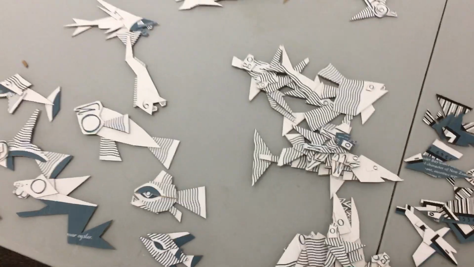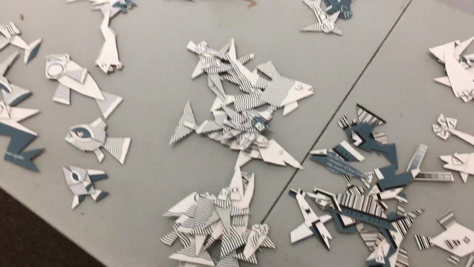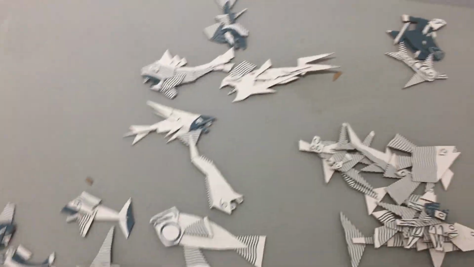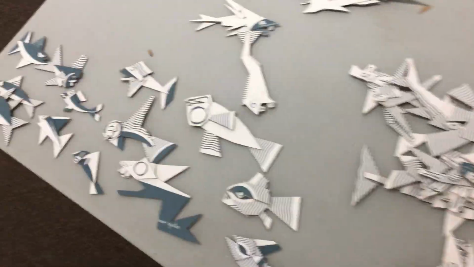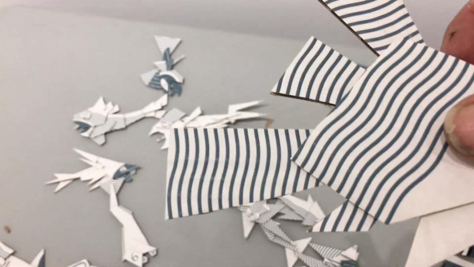But now that I've got this massive fish, there are some that are similar and there are some that are less similar. Some have big eyes, some have small eyes, some have fins that have this pattern on them, some have bodies that have that pattern.